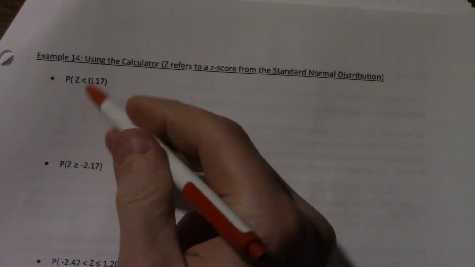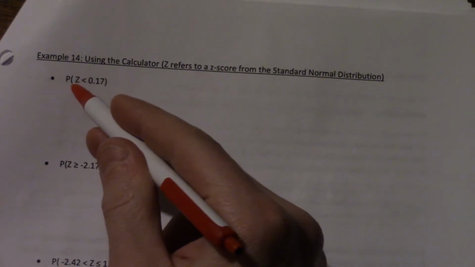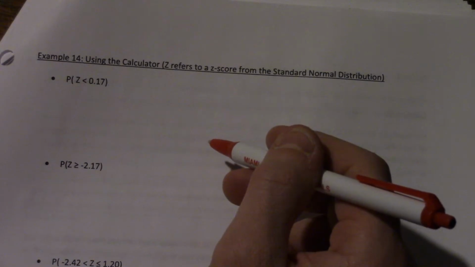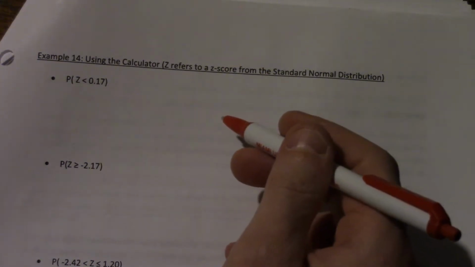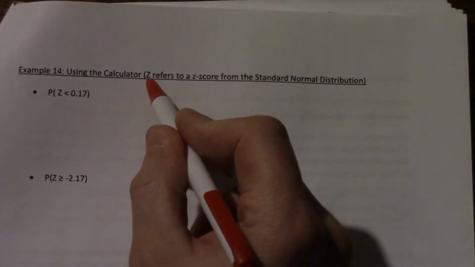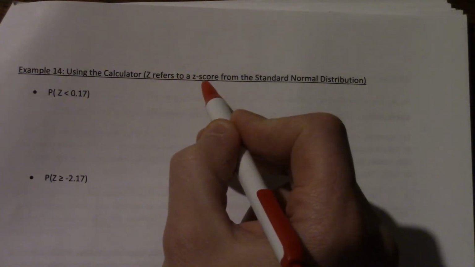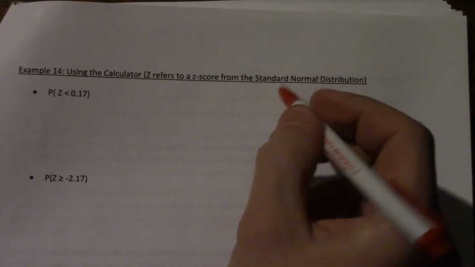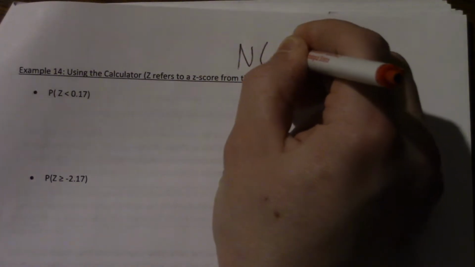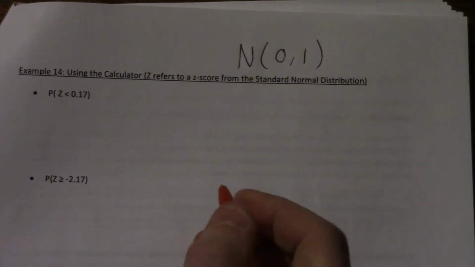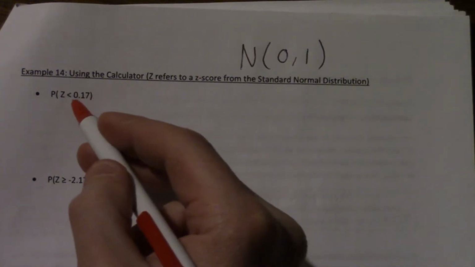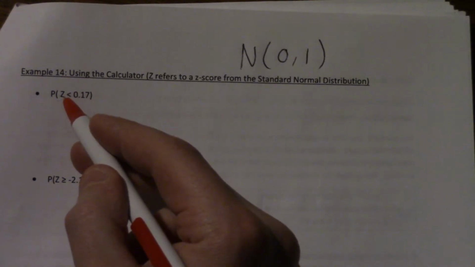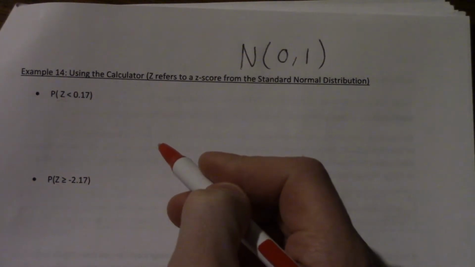So if you look across these statements, it says find the probability that z is less than 0.17. That doesn't seem to be enough information, but in fact it is. So anytime you see z, that's common notation that you're dealing with z-scores. And that means you're working with the standard normal distribution. So we have a normal distribution with a mean of 0 and a standard deviation of 1. So in this first example, find the probability that z, so that's just a z-score, is less than 0.17.